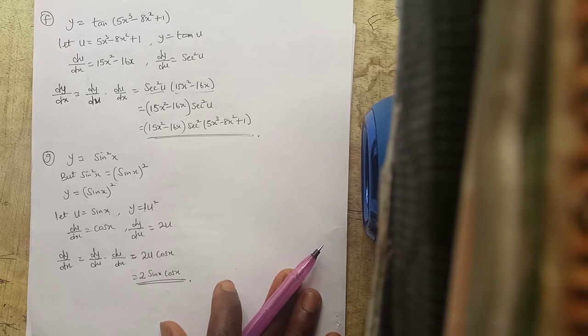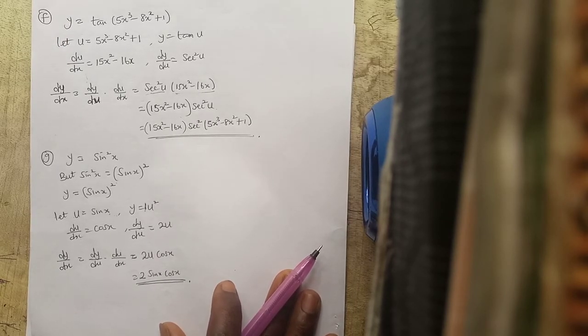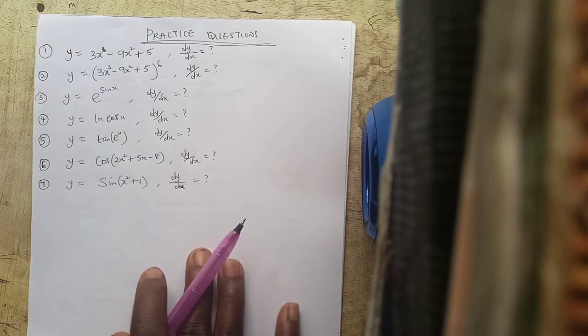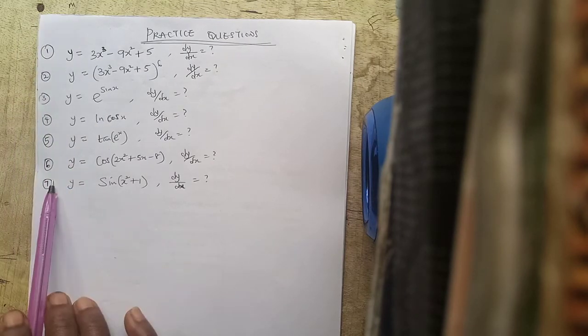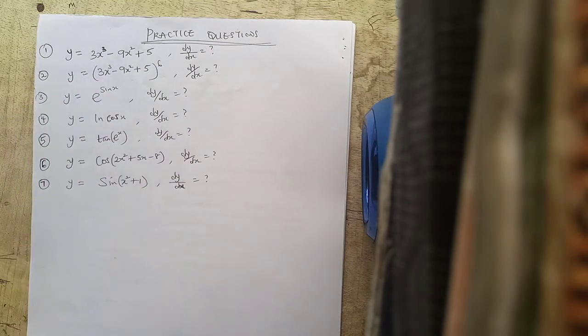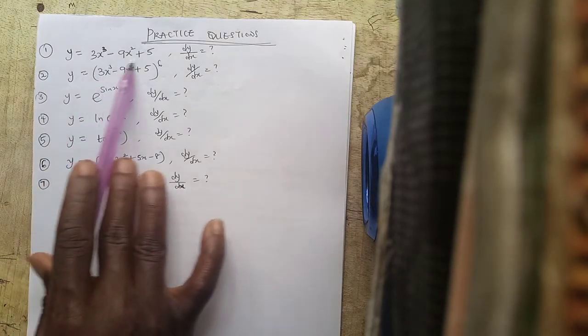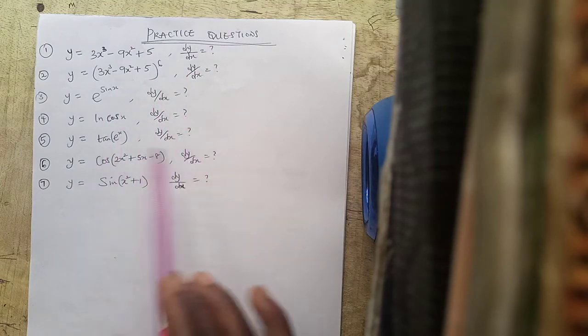I have some practice questions for you. You can ponder on them to test your ability and practice to ensure you understand better. So the practice questions are these. They are just 7. For the first one, you don't need to use chain rule, but I believe for the rest, you have to use chain rule in order to get your dy/dx.